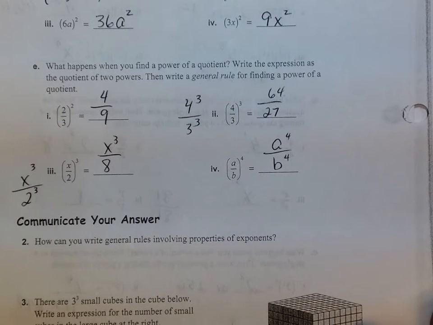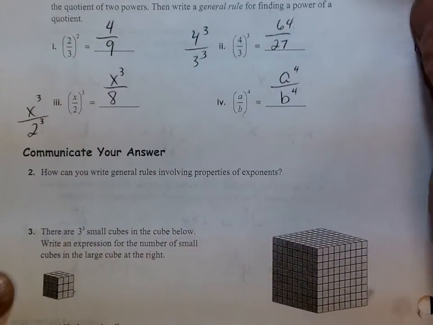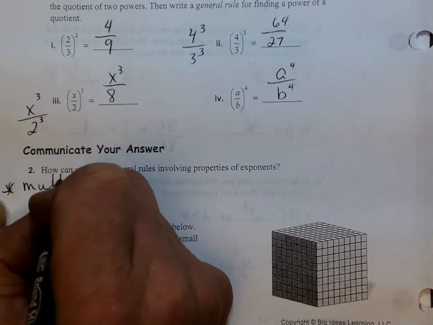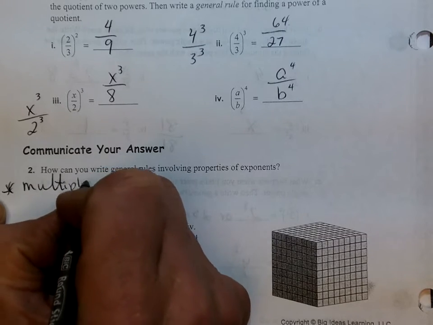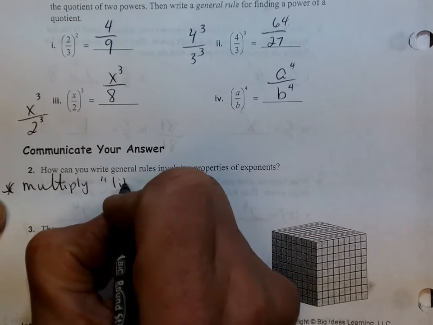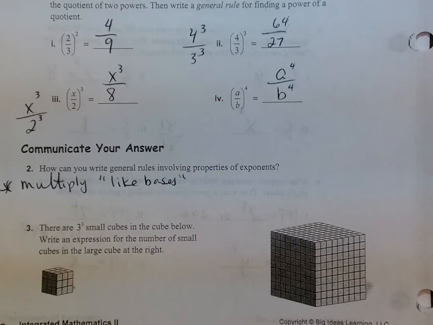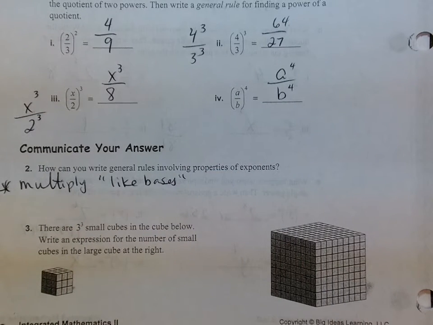How am I doing? Good. So let's generalize some rules, okay? The first rule I would say is when you multiply like bases. I mean if it's the same number, or they're both x's or they're both y's, right? When you're multiplying, if they're the same, you just add exponents.